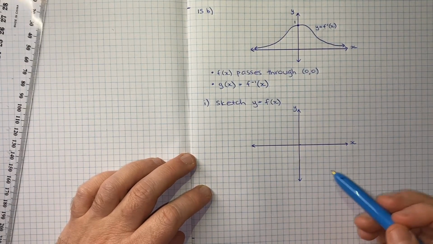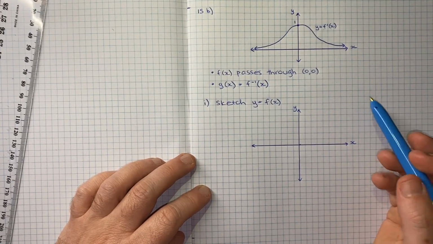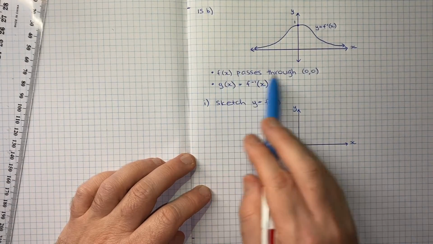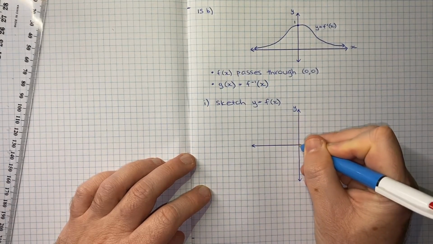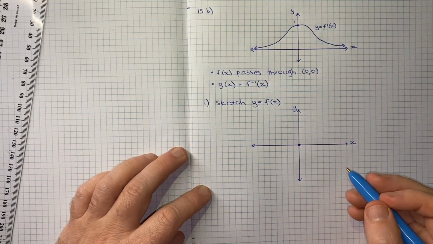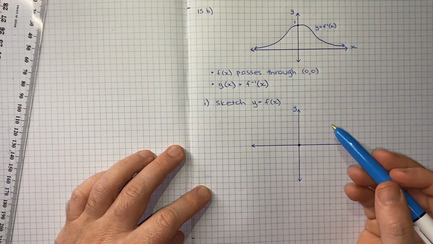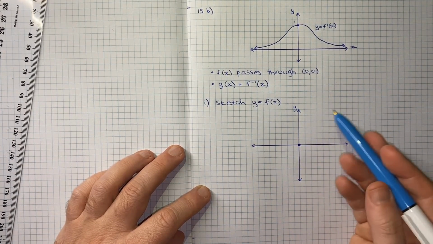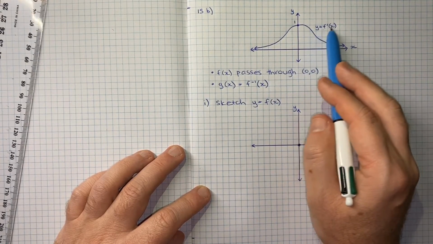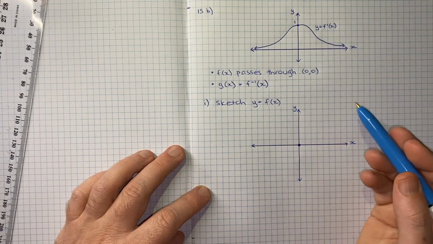So I think the first obvious point to plot on our curve is this origin, since we're told that this function that we want to sketch passes through the origin. So we know that's going to be a point on the curve. And now what we have to do is essentially reflect the general shape of the curve. There's not a lot we can know for sure, given we're only told how the derivative acts, but there are some things we can work out.